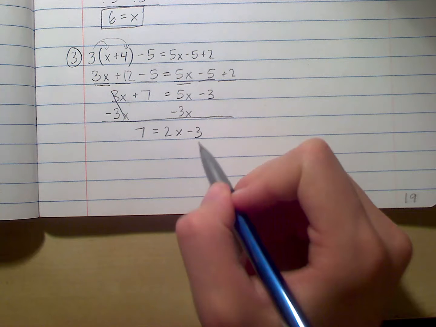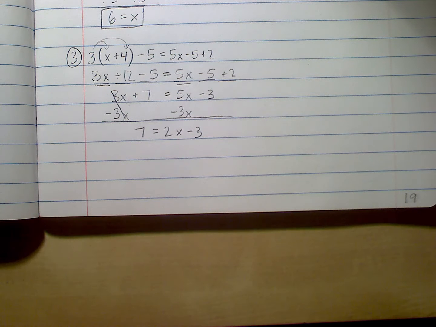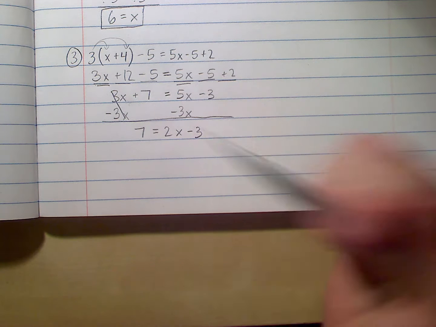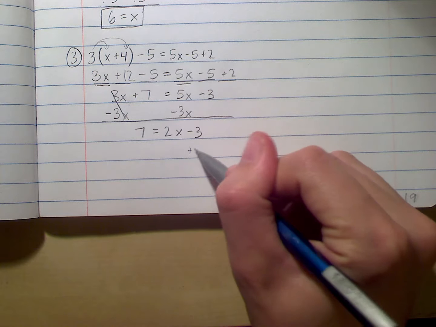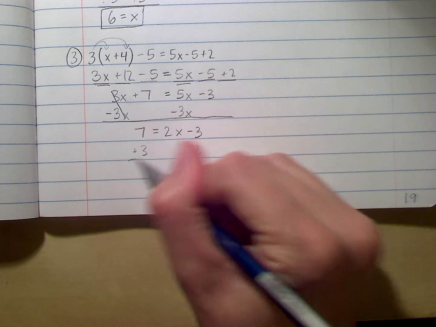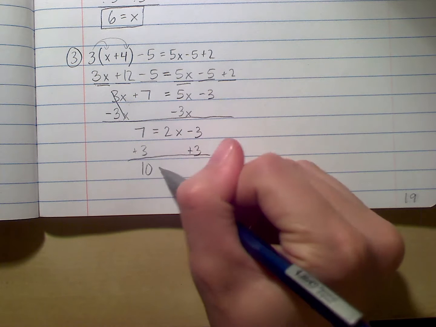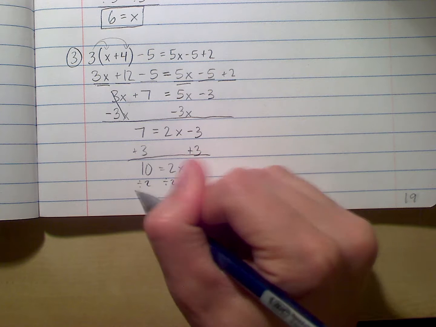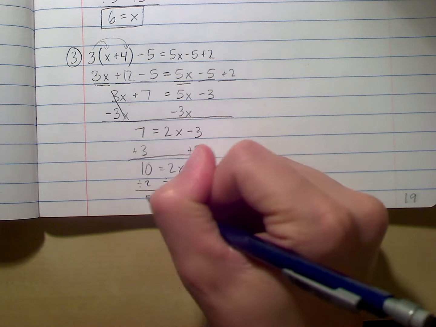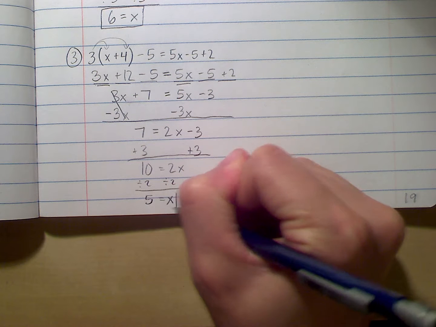Okay, and then hopefully this is looking just like a two-step equation that you can just solve. And so I'm going to do that without the foldable, right? I know that I take care of subtraction first before multiplication. And then I'm going to divide by 2 on both sides, and I get 5 equals x.